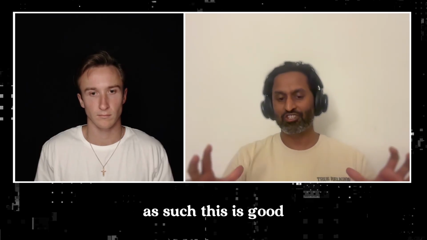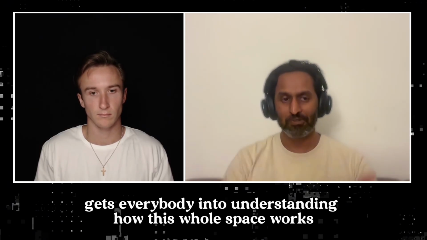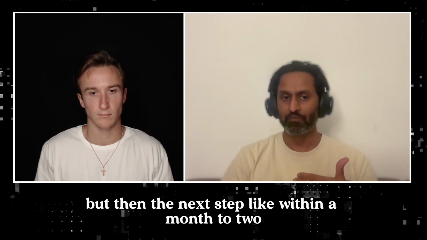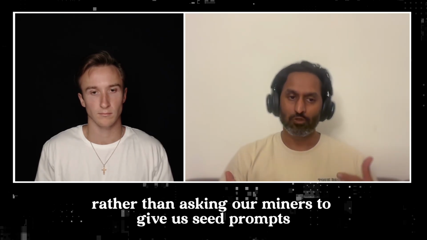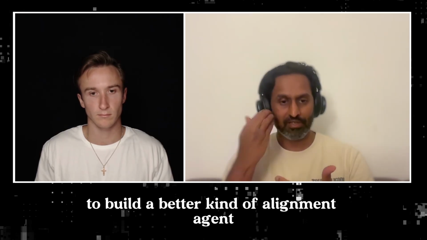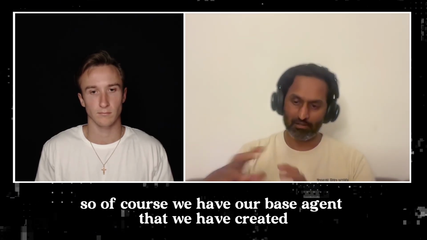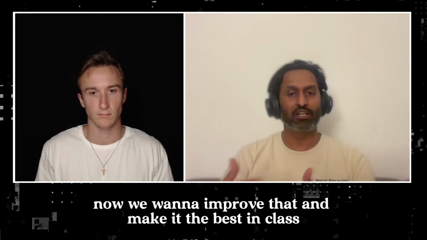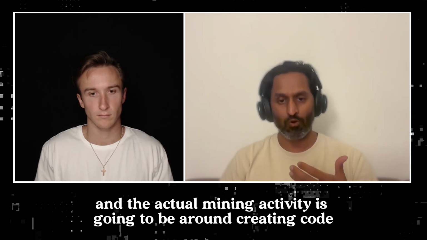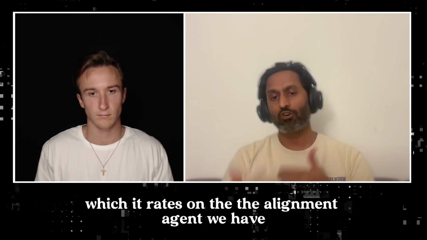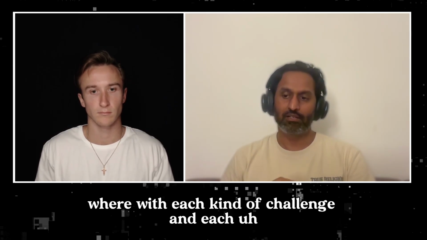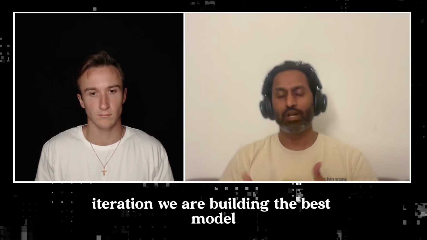Like I say, this is good because it gets everybody into understanding how this whole space works. But then the next step, within a month or two, is that rather than asking our miners to give us seed prompts, we want them to give us code to build a better alignment agent. Of course, we have our base agent that we have created. Now we want to improve that and make it best in class. The actual mining activity is going to be around creating code and submitting it, which iterates on the alignment agent we have. So we will be moving into a Regis type model where with each challenge and each iteration, we are building the best model.